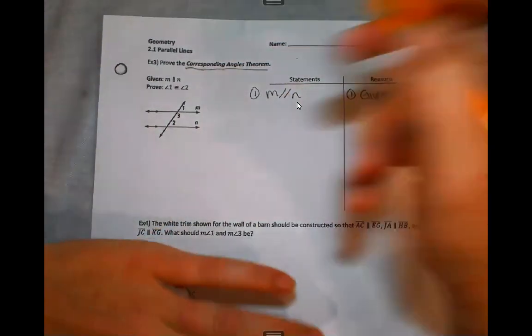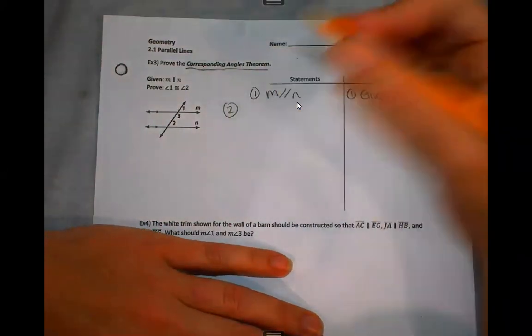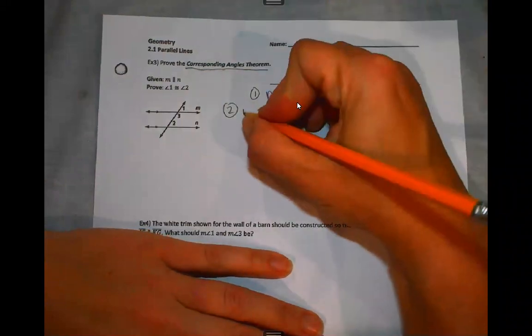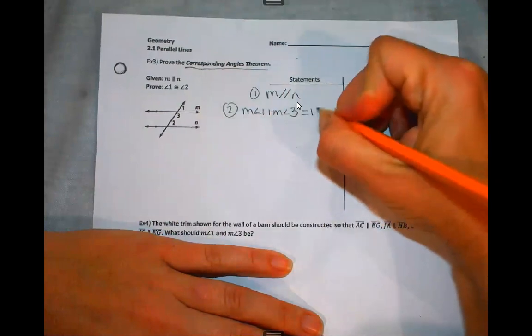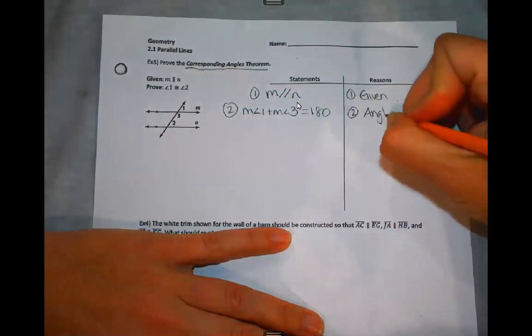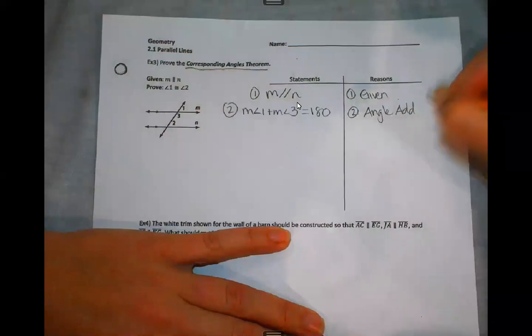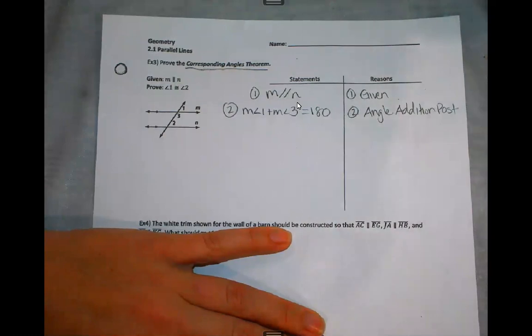All right, you guys, I'm going to go about this the same way. I can talk about angle 1 plus angle 3, can't I? They make 180. Measure of angle 1 plus measure of angle 3 equals 180 degrees. That is called the angle addition postulate.